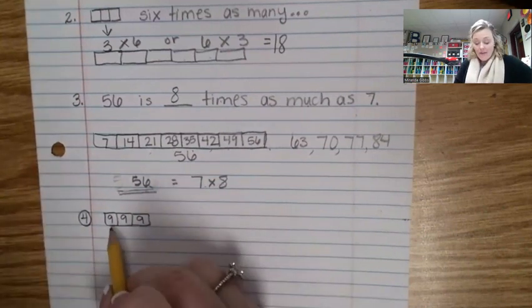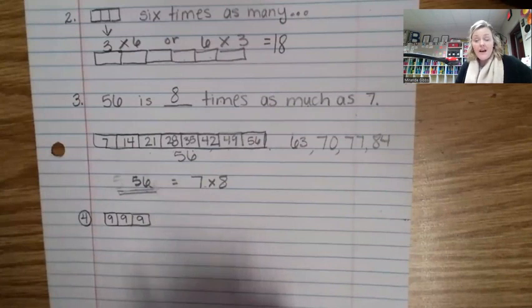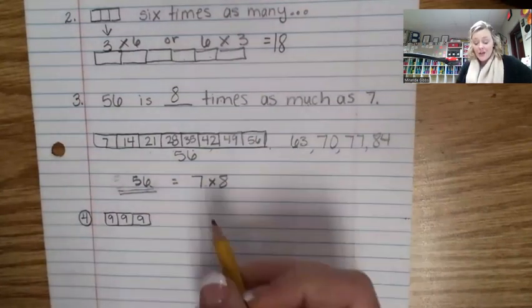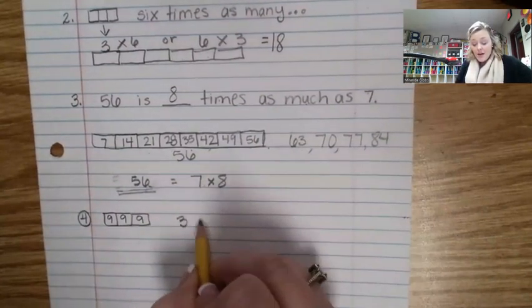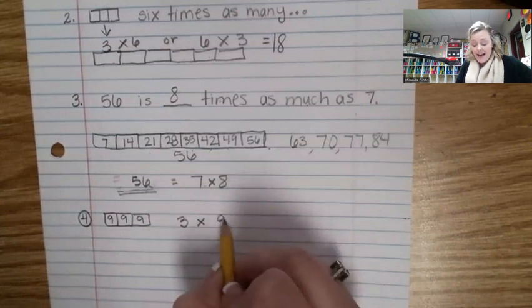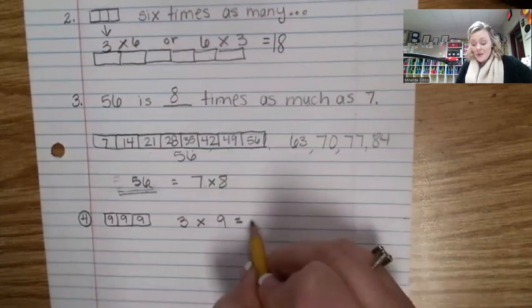Ready? We have 1, 2, 3 groups of 9. Now, when you say that, we can write that as 3 groups of 9. 3 groups of 9 is 27.